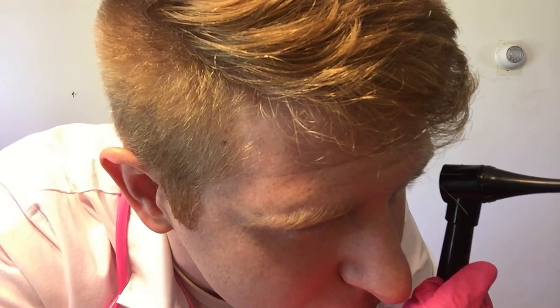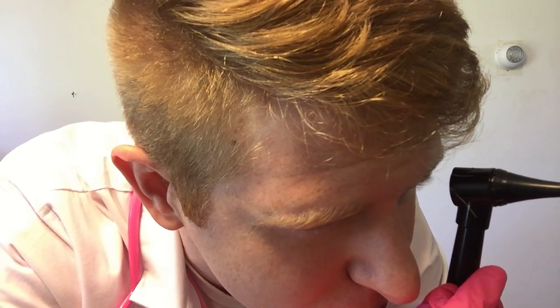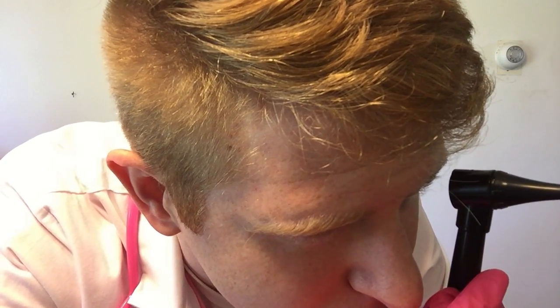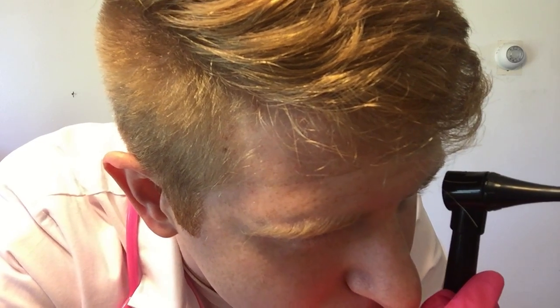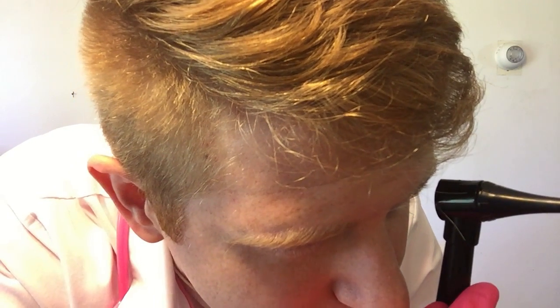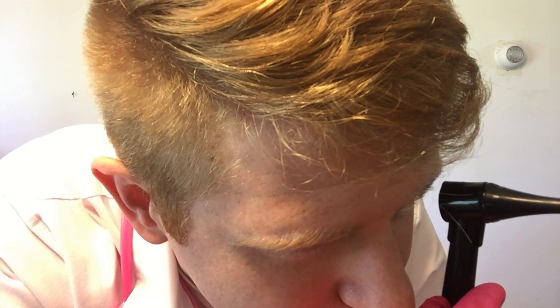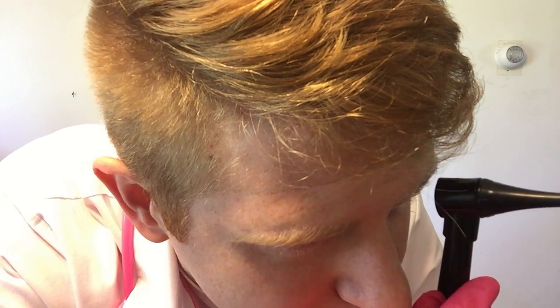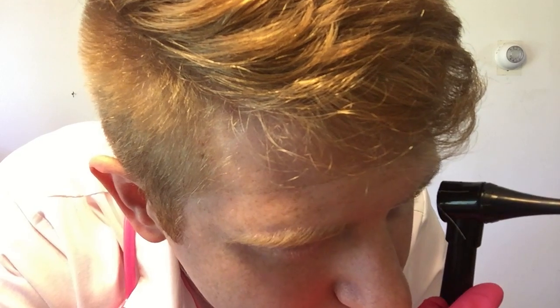So if you don't mind, just putting that there. Okay. Alright. Yeah, it looks like it's the same. There actually might be a little bit more in this one. Yeah. I don't think it's fluid though. Which is okay. It's a lot better situation if it's not fluid. But there is a buildup in there. Oh, okay.